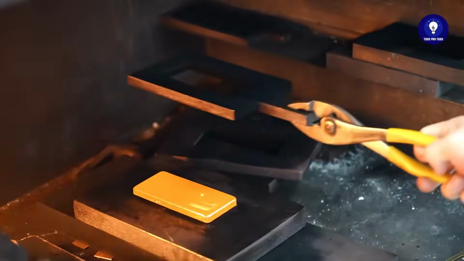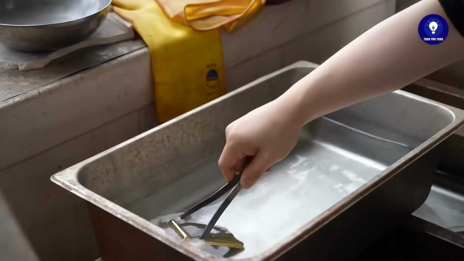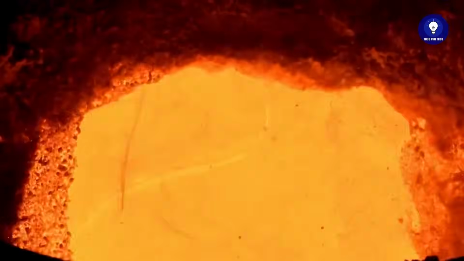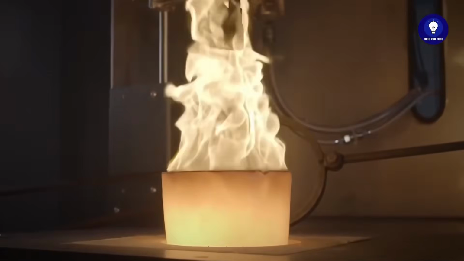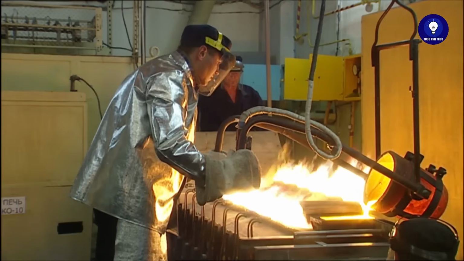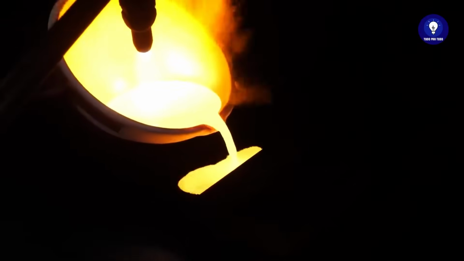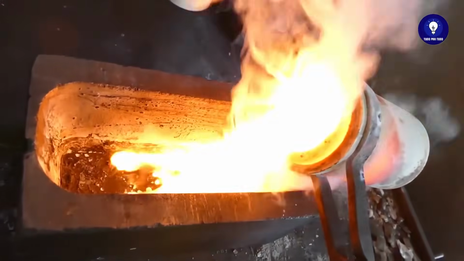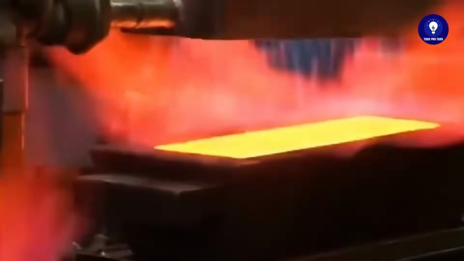This step involves precision and control to ensure that the bars have the correct weight and dimensions. The purified gold is melted again in a furnace, reaching temperatures above 1,000 degrees Celsius. The liquid metal is then carefully poured into molds. There are two main casting methods: casting by pouring and continuous casting. In pouring casting, the liquid gold is poured manually or by an automated system into preheated molds, which can be made of graphite or cast iron.